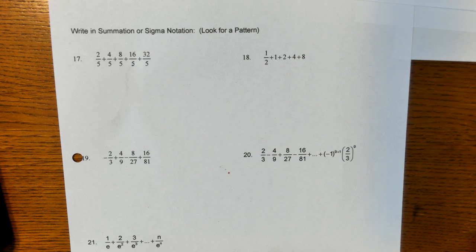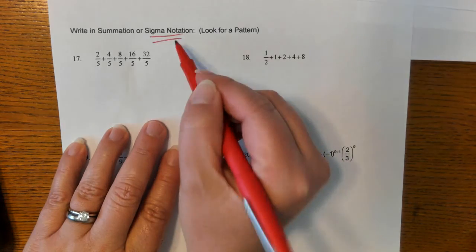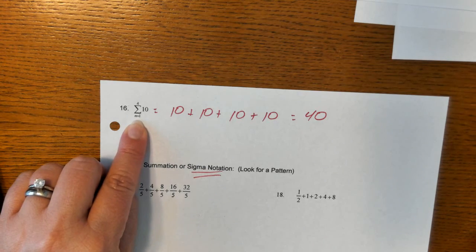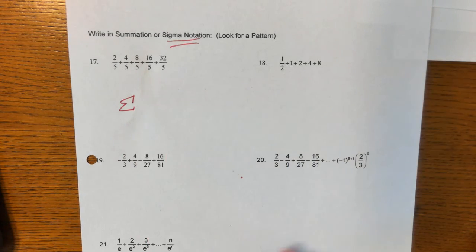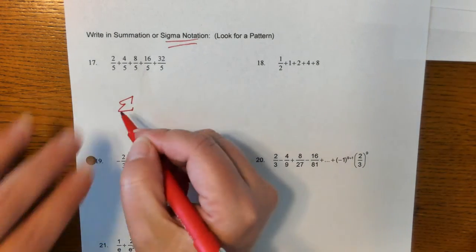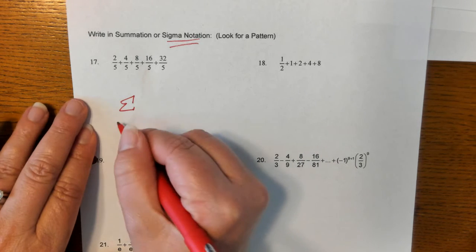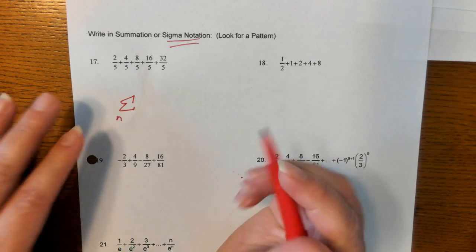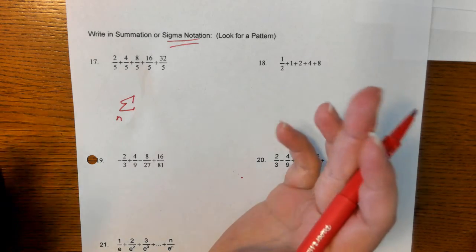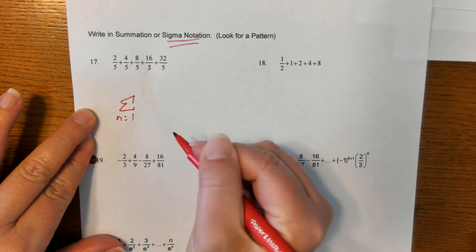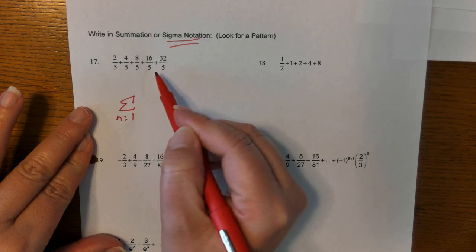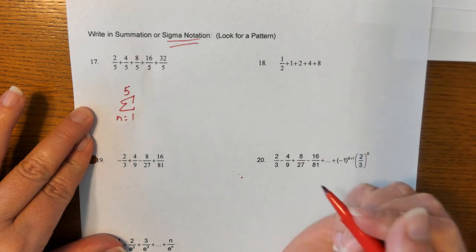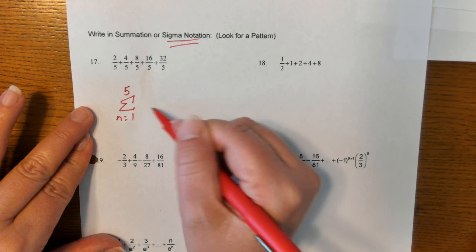Okay, the last group here, they just want us to write these in the summation or the sigma notation. What we just did was the sigma notation. So I'm going to have something with a sigma in it. I need to pick a variable. I'm going to use n, but you could use x, you could use i, you could use p. It doesn't really matter. I'm going to start with my first term, and I can see that there are 5 terms in this little sequence that they've written here. So I'm going to stop it at 5, and now I just need to put my general term here.